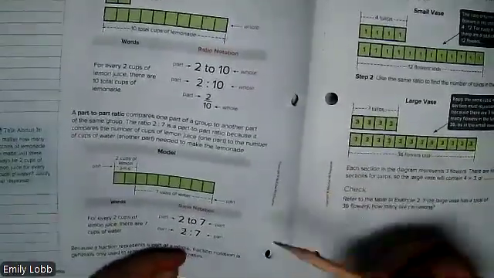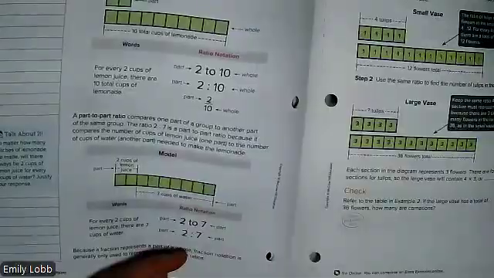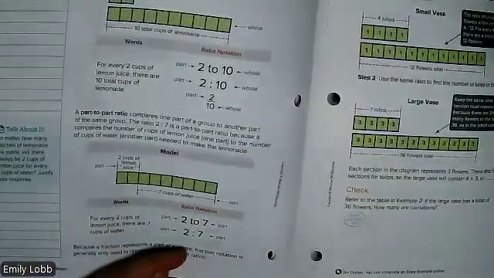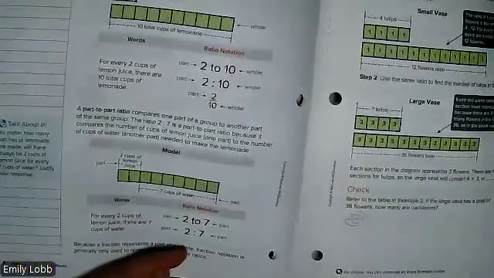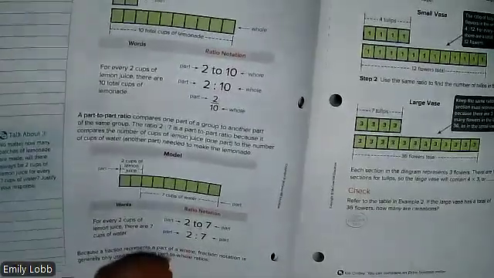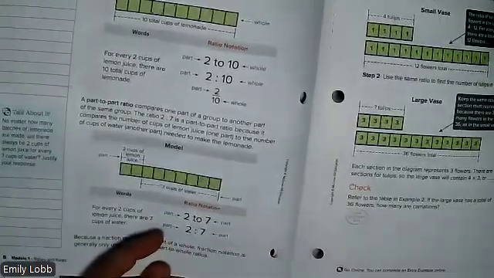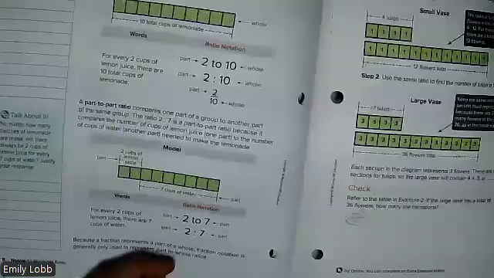Now, part to part ratio compares 1 part of a group to another part of the same group. So here they're comparing lemon juice to water, which kind of takes out just 1 of the other parts, which was the simple syrup. And you can see that this is a bit smaller. Total, it's only 9 of the 10, right?